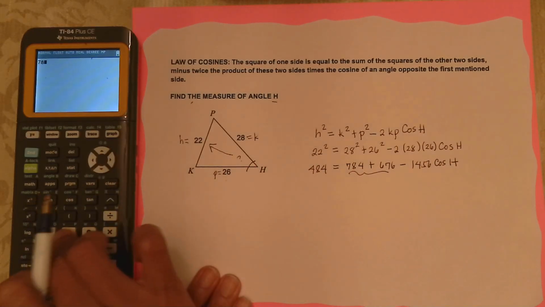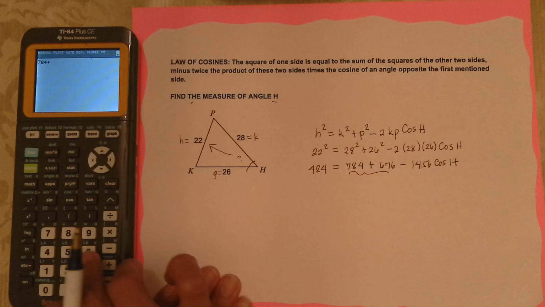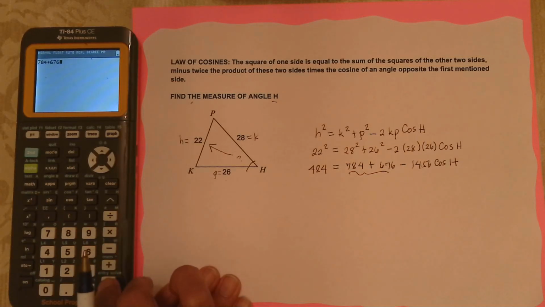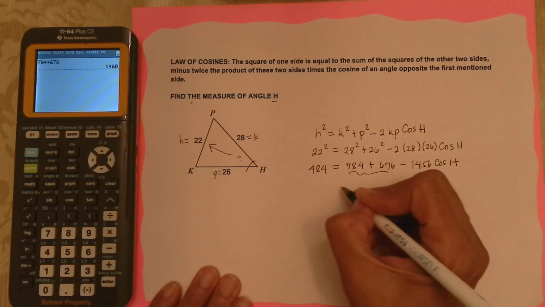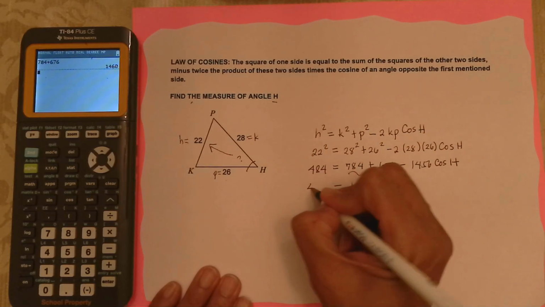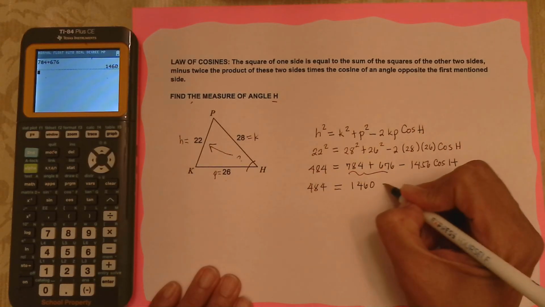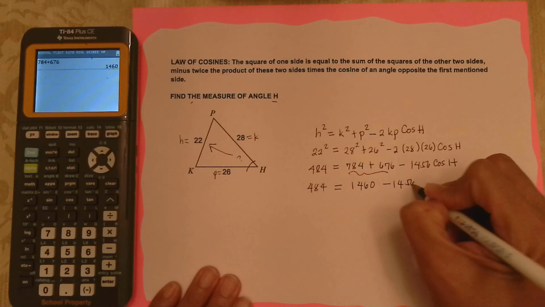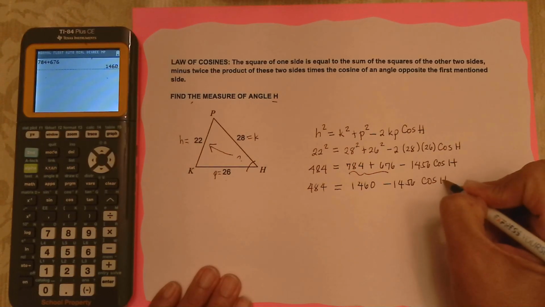So we have 784 plus 676 is equal to 1460, and then copy everything else: 1456 cosine of angle H.